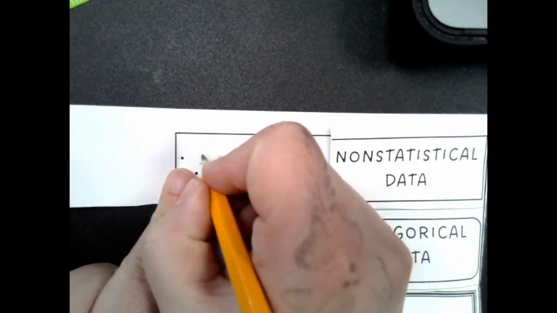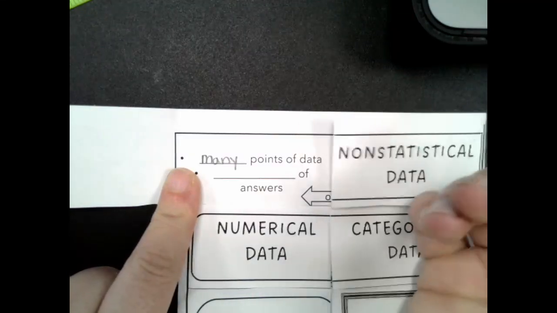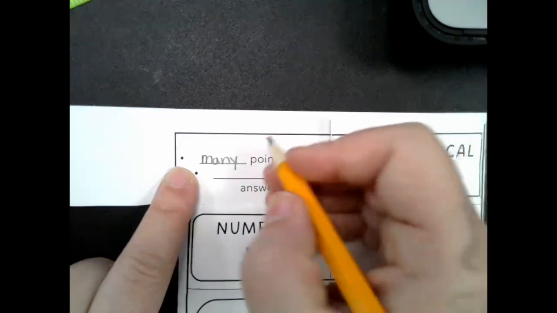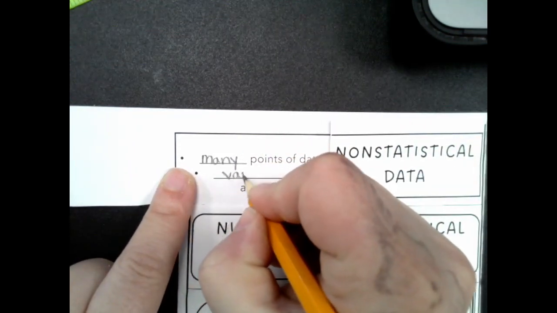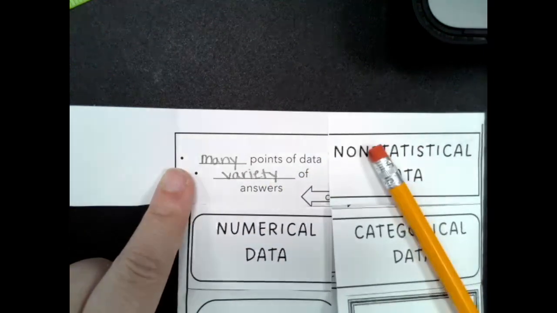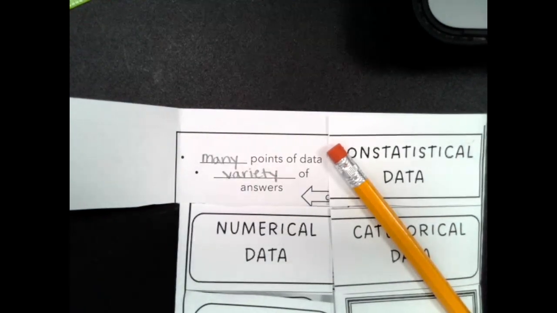means that we have many points of data. And we have a variety of answers. That's what we can do stats with. We can do statistics when we have a lot of different answers and when we have a lot of points. Okay, and those answers have to have the option to be a variety. There has to be options of difference.